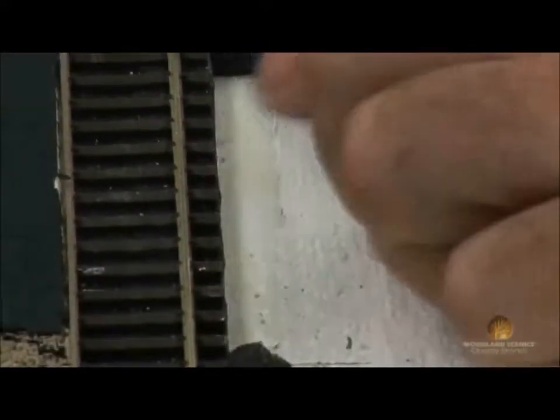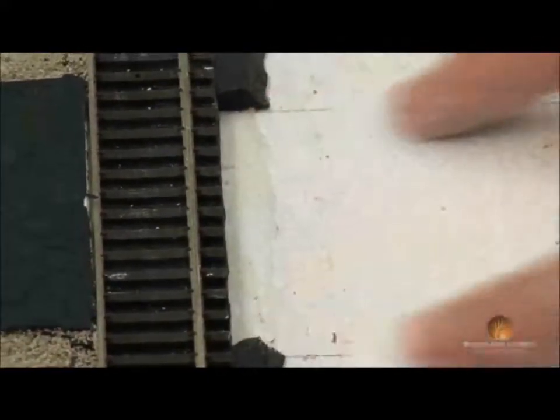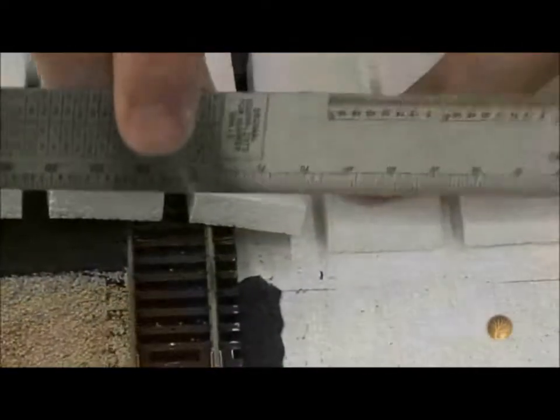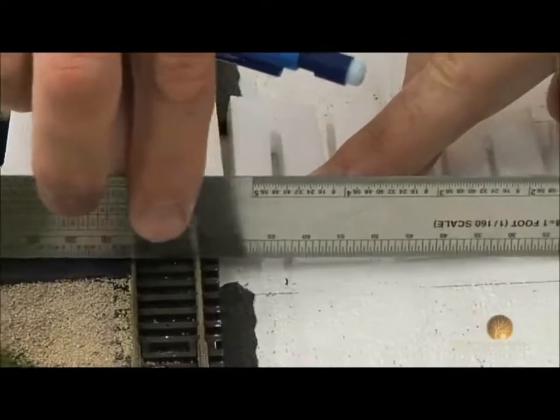This will allow your riser to set closer to the track. The finished road should be the same height as the top of your rails. Allow for 1/16 of an inch for the thickness of the road. Cut an incline starter to raise the height of the road. Use one or more incline starters to accommodate the entire road width.